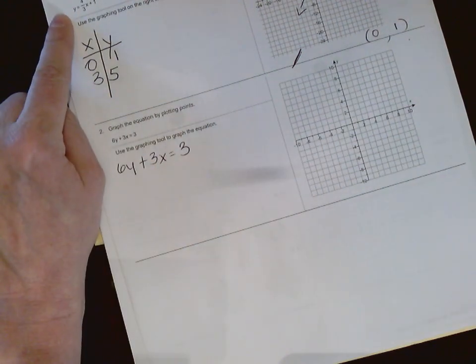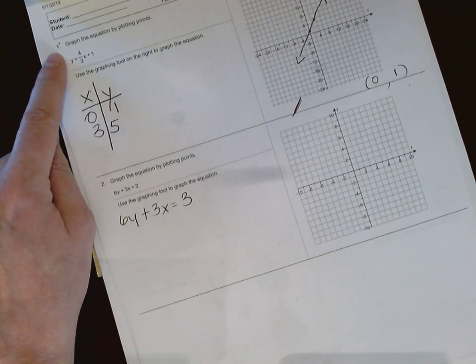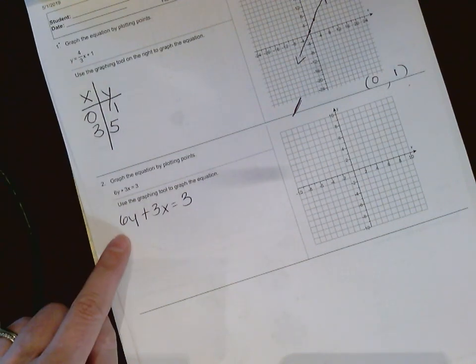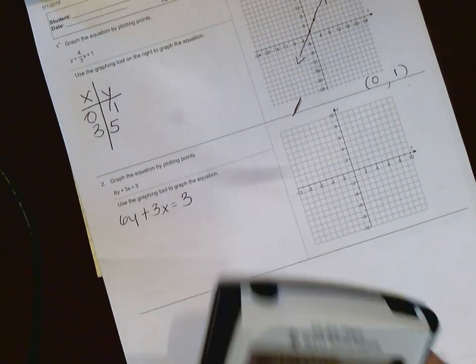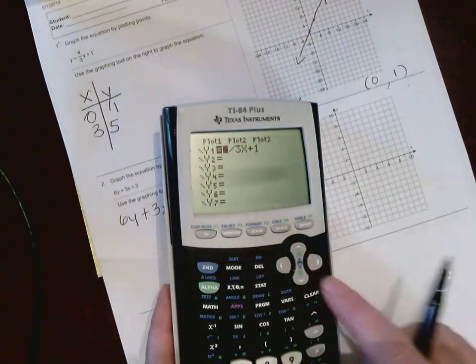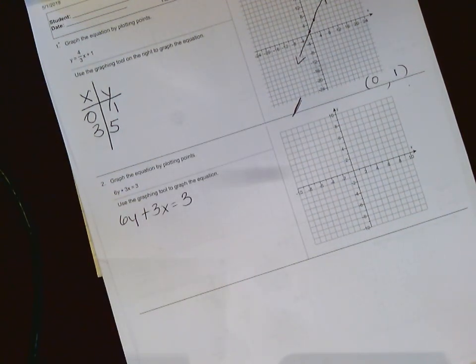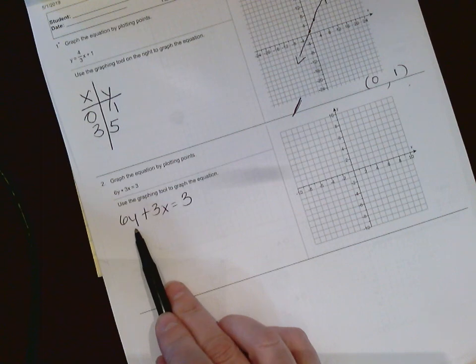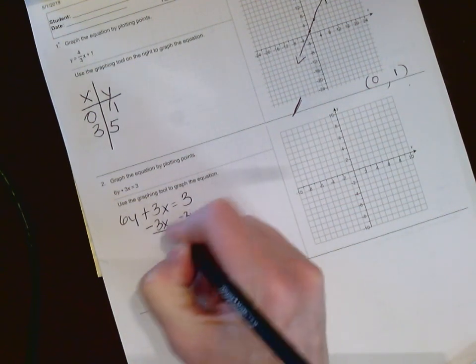except this time, the difference between the first one and the second one is the first one was already in y equals for me. This one does not say y equals. If you're going to put something in the y equals on your calculator, you've got to have the y by itself. So the first thing I need to do on this problem is solve this equation for y. So I'll subtract the 3x from both sides.